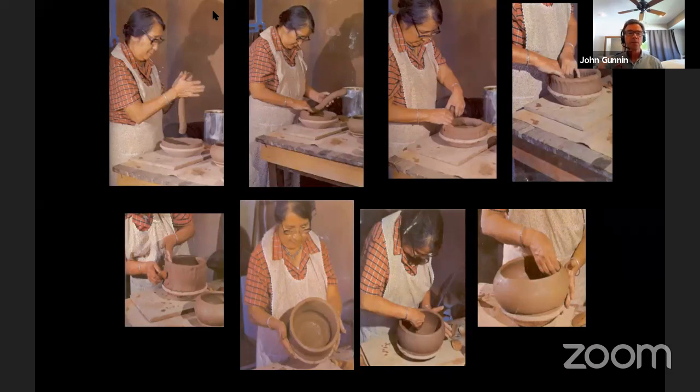And hopefully some of you have tried making a pot in your high school career somewhere. If you haven't, I'd like you to try that in college. That would be a really fun thing for you to do.